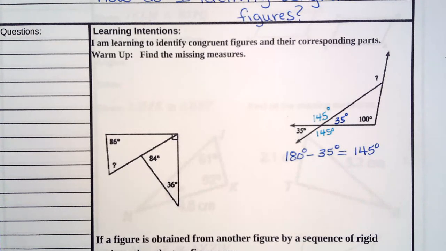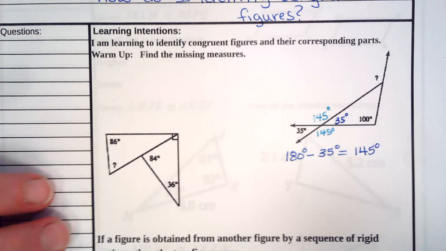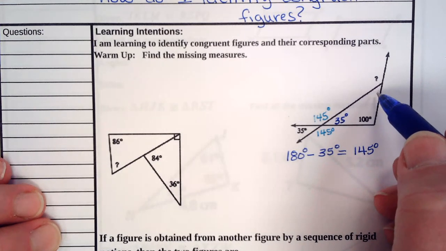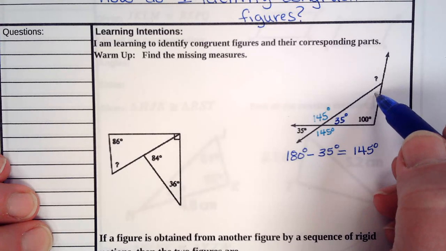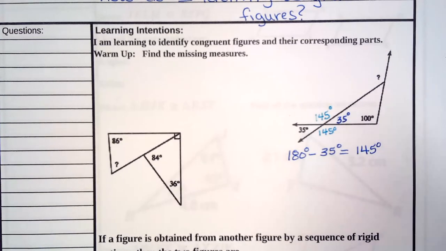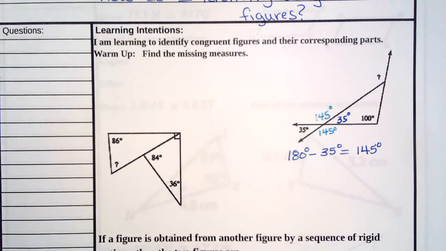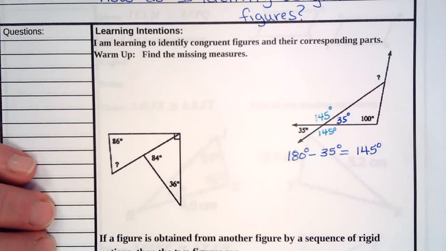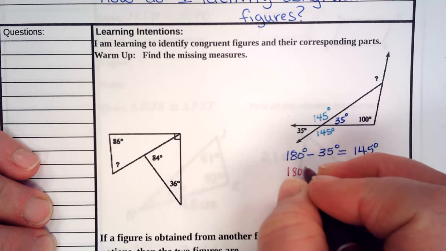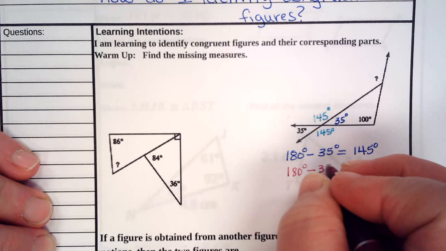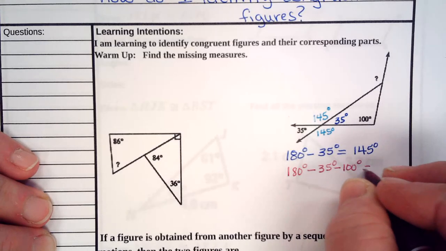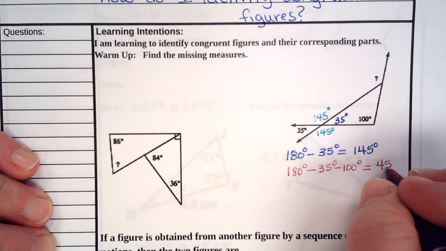What about the next one? Can I find this one without finding the last angle of the triangle first? No, we can't, because we don't know anything other than this is 100 degrees. So as I'm looking at this, to find this angle here, I'll take 180 degrees, I'll subtract the 35 degrees, I'll subtract the 100 degrees, and I will end up with 45 degrees.